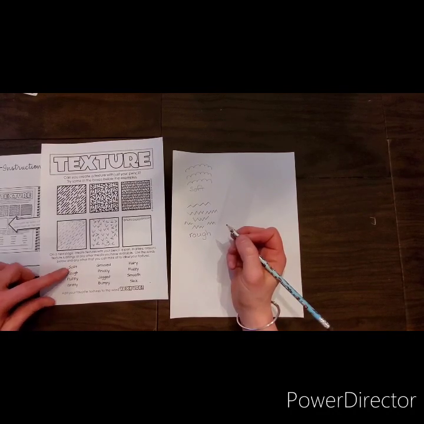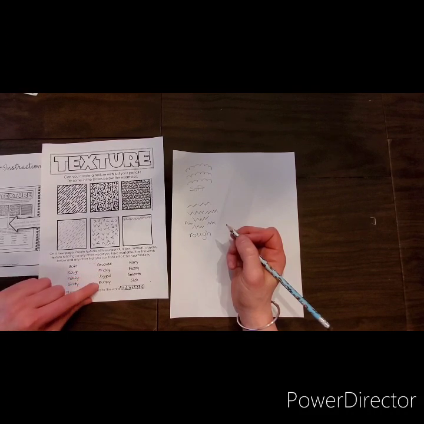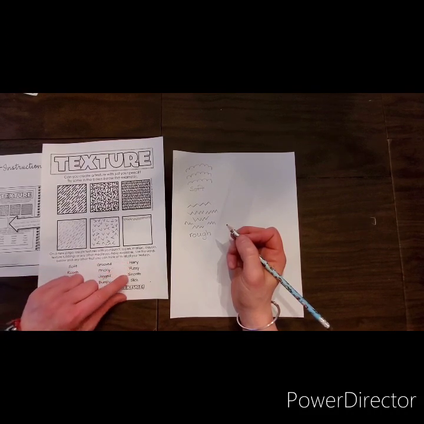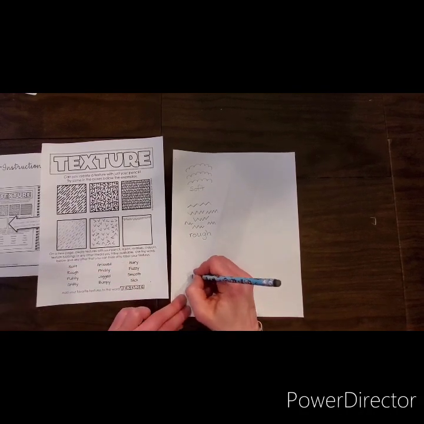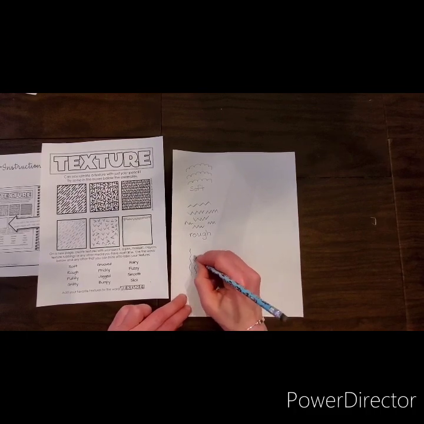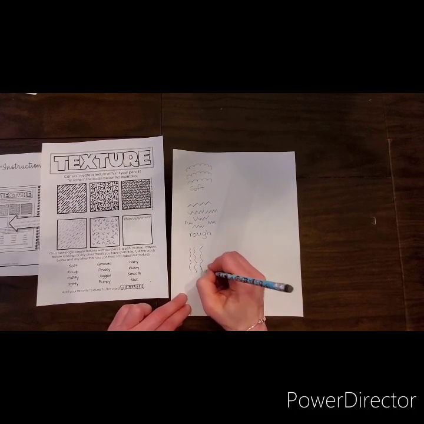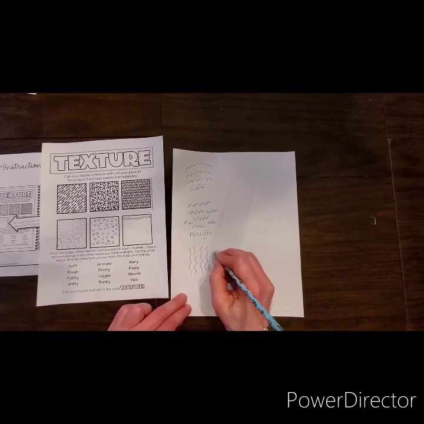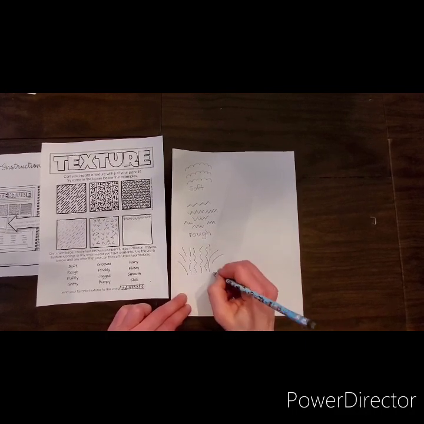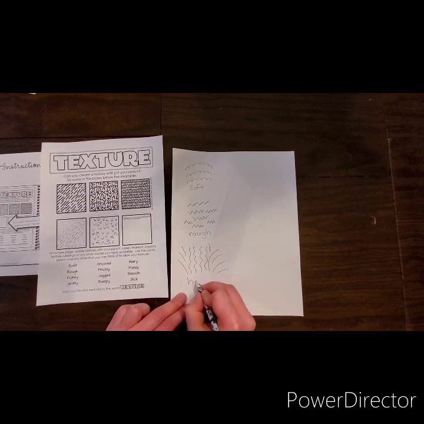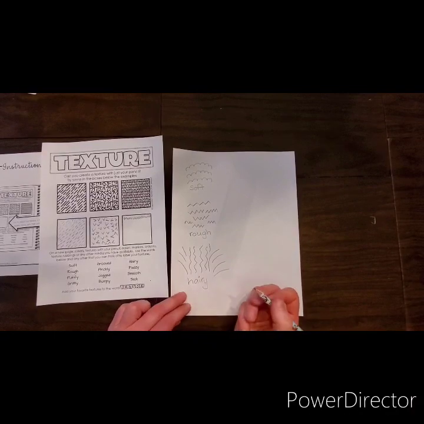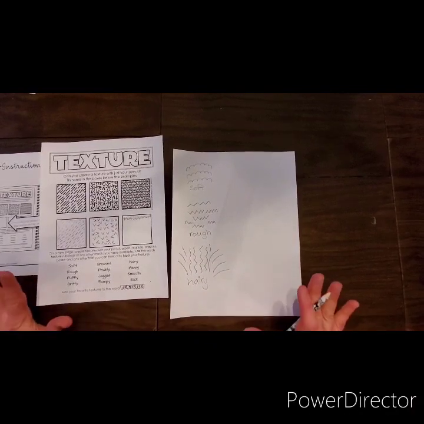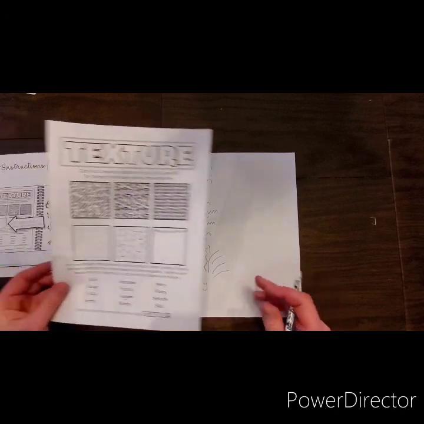Now, I want you to go through and try to think of and draw as many different types of textures as you can. I like this one right here, hairy texture. I think of like me in the morning when I first wake up and my hair is like all over the place and it's like this, hairy. I bet you never have that problem at home, do you, kids? Hairy. There.